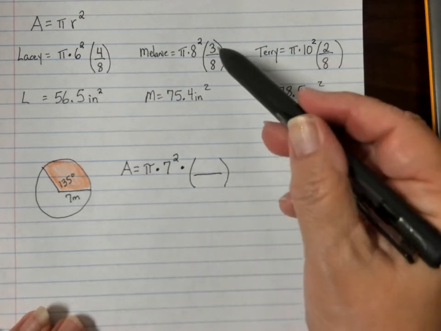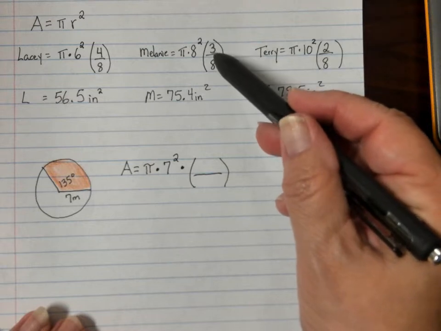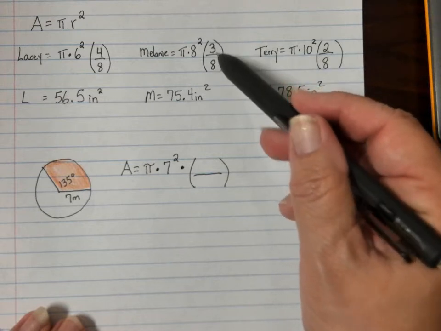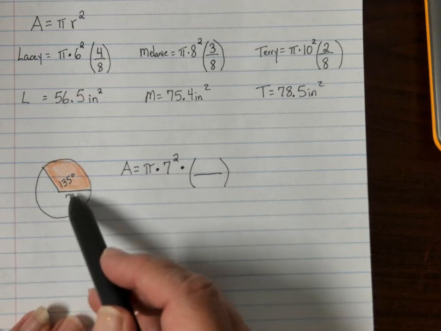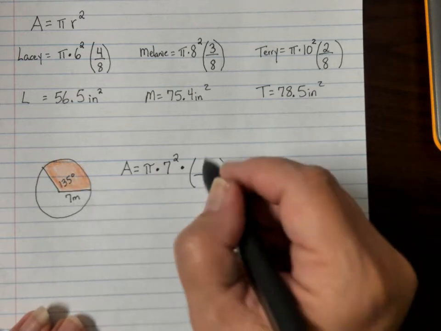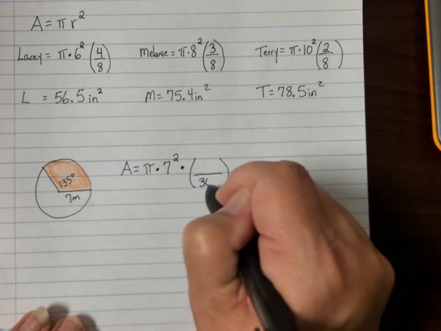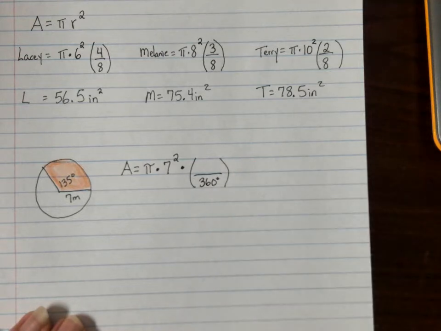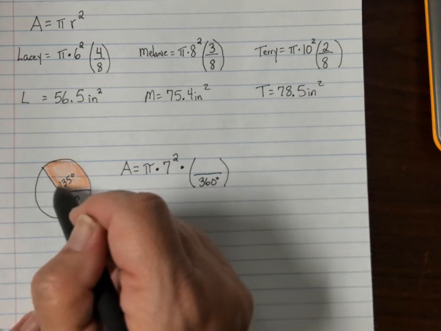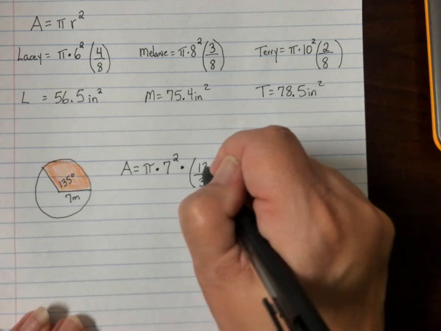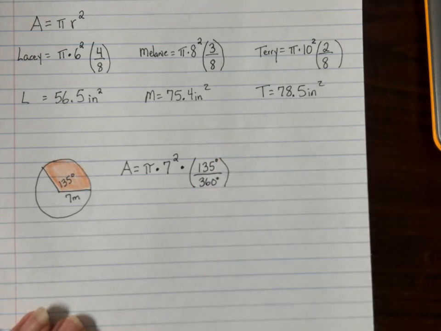So, like up here in our pizzas, I put 3 out of 8, because that was part out of total. But when we're measuring in degrees, the total degrees in a circle is 360, so that goes on the denominator. And the degrees in our part is 135. Alright? Does everybody understand where those numbers came from? Does anybody have a question about where those numbers came from?